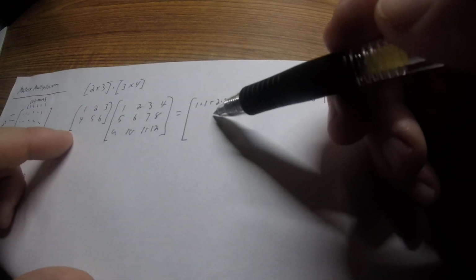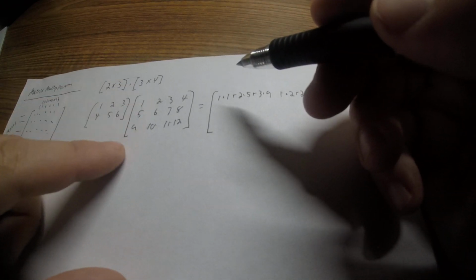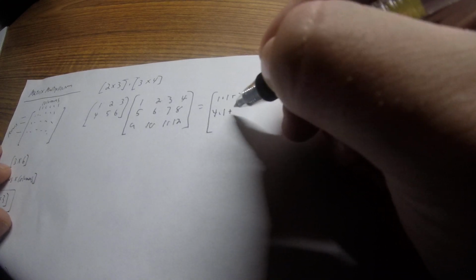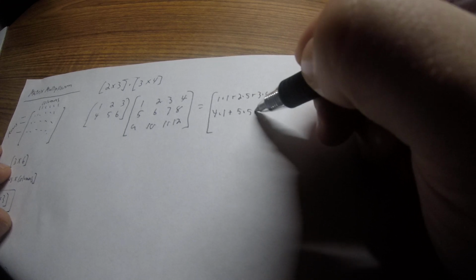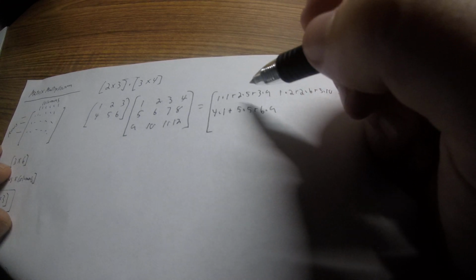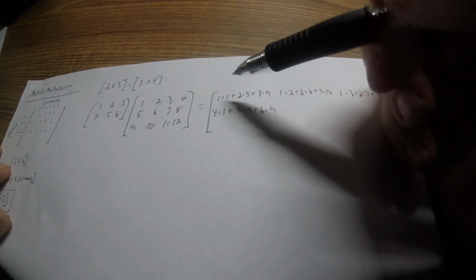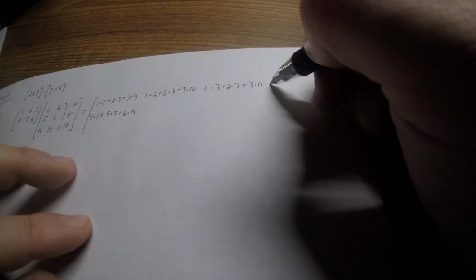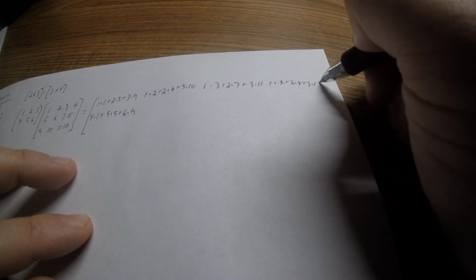But now we want to get our second row first column. We can do this, but I'm just going to show you. You now take our second row times our first column. So we have 4 times 1 plus 5 times 5 plus 6 times 9. And then so on. And as you can see, you're going to be left with a 2 by 4. So let's multiply this one. Take 1 times 4 plus 2 times 8 plus 3 times 12.